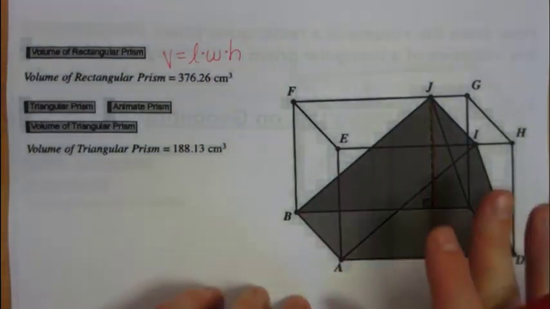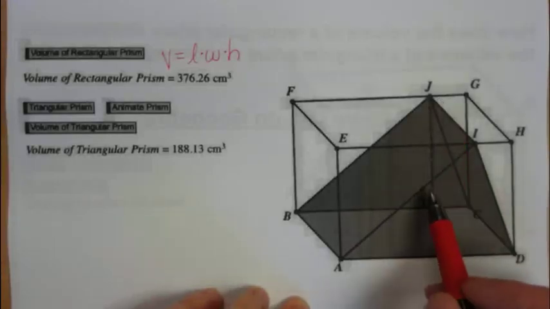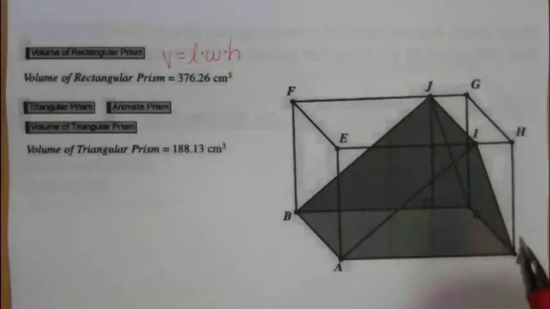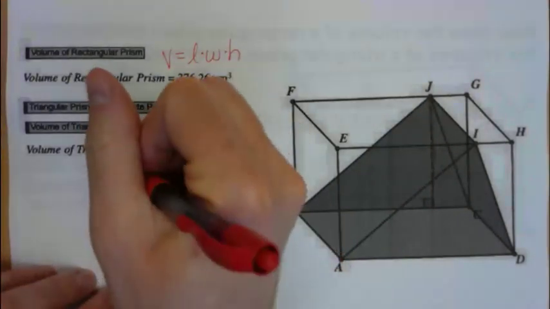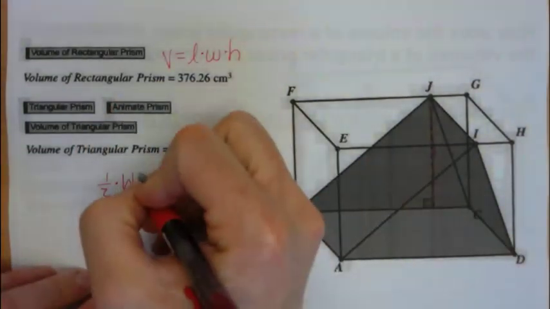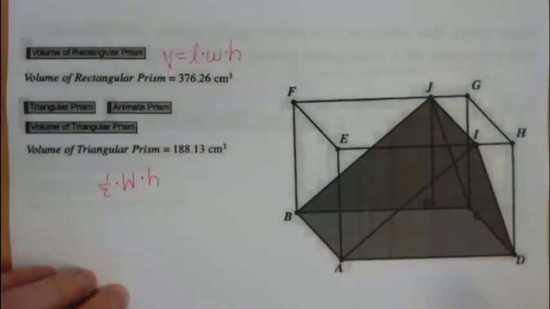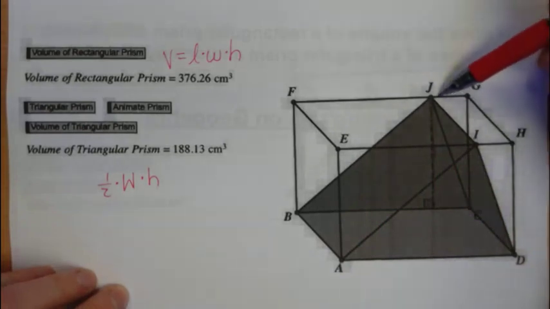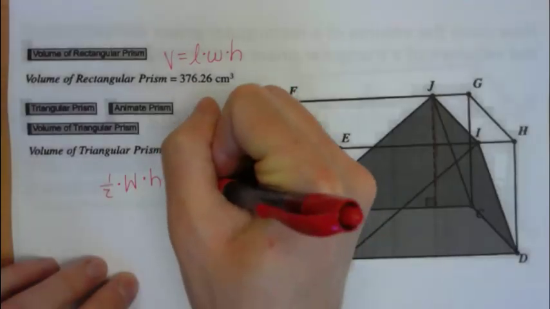So if we just look at the face here of our triangle, well, it would be 1/2 the base times the height for the triangular prism. So you have 1/2 times the width of it, and then the height would be the area of just the one triangle face, the one in the back there. And then you'd only need to multiply using Cavalieri's principle, kind of from J to I right here, to know the depth. And so that would kind of be the length of it.